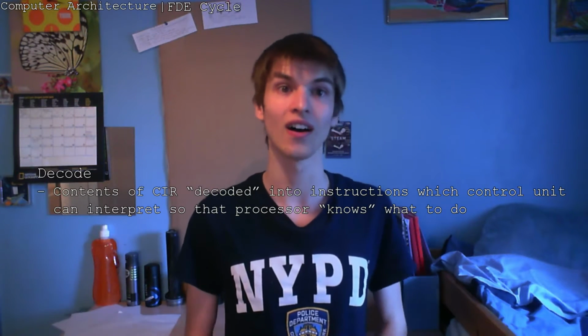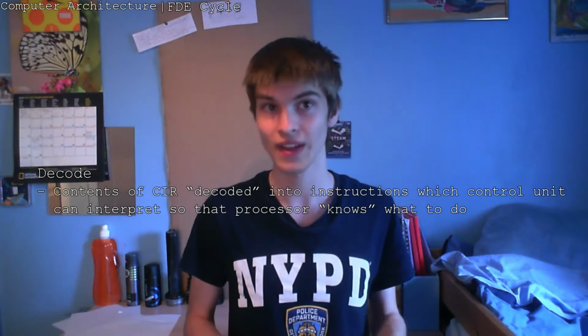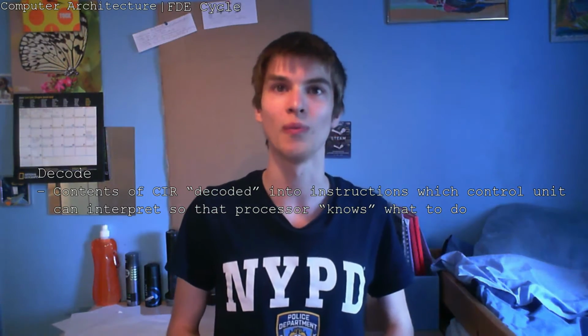So there's more information about the FDE cycle. The fetch part: the PC holds the address of the next instruction. The address is copied to the MAR. The contents of the address is copied to the MDR and CIR. The PC is incremented. For the decode part, the contents of the CIR is decoded into instructions which the control unit can interpret, so the computer knows what to do.